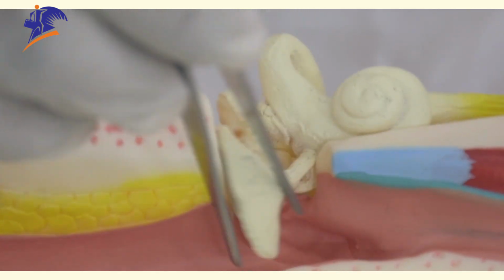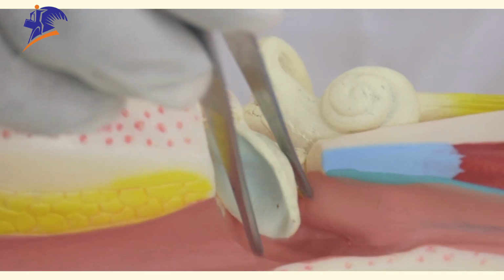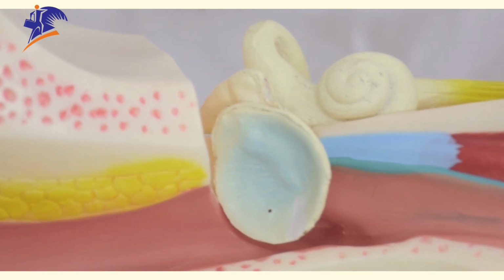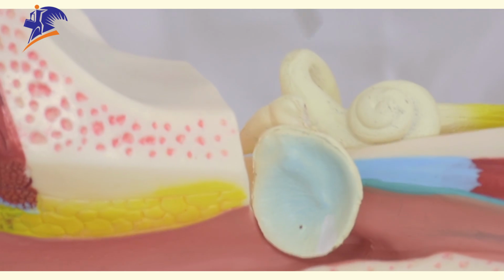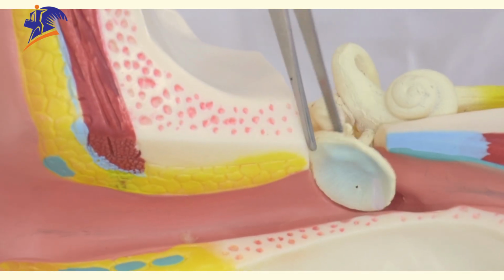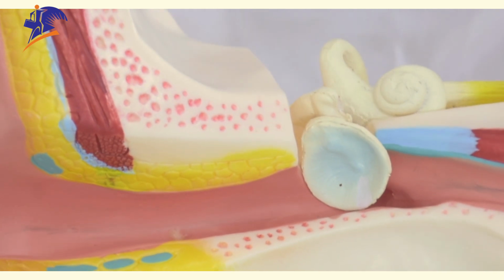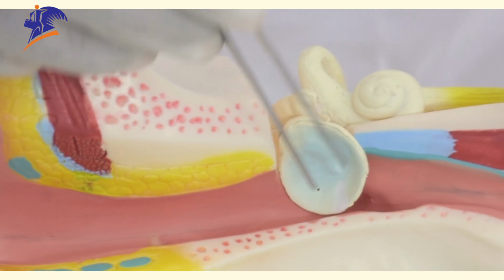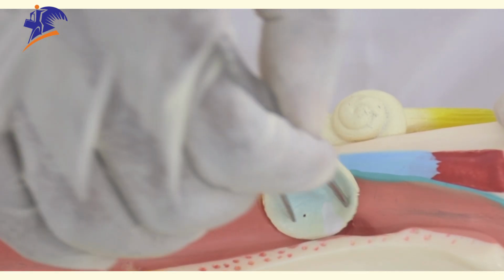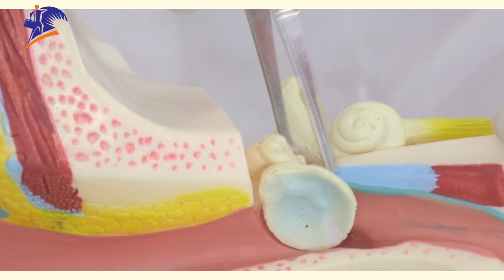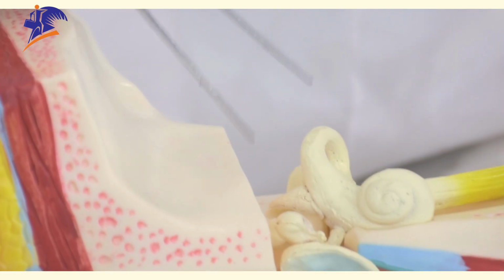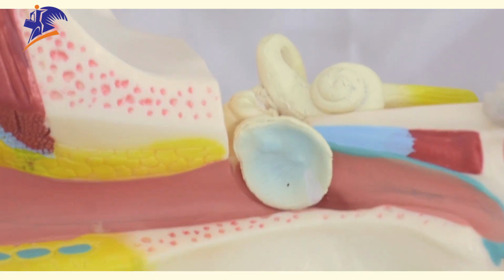The middle ear has a tympanic cavity, portals, and the epitympanic recess. The cavity of the middle ear has an anterior part, posterior part, medial wall, and lateral wall. Again, roof superiorly, floor inferiorly, medial wall, lateral wall, and posterior wall, which is connected with the mastoid air cells.